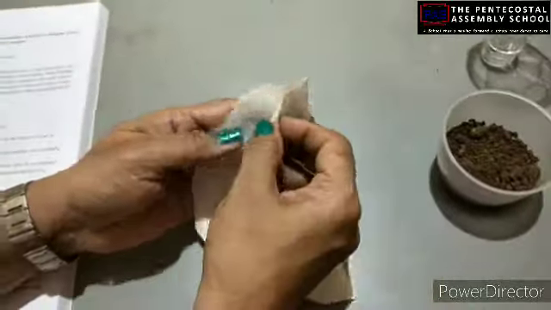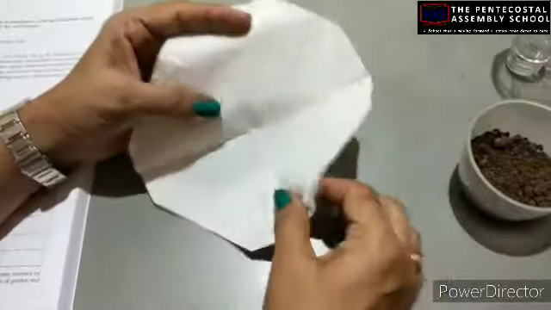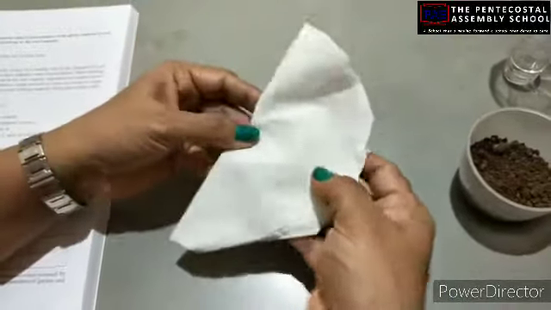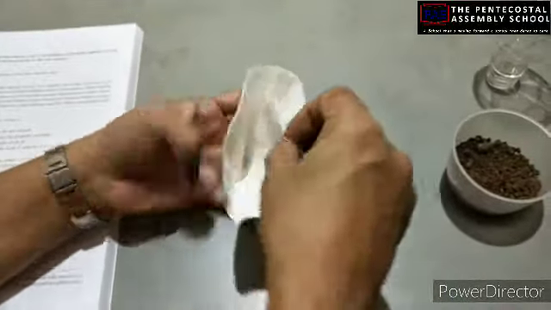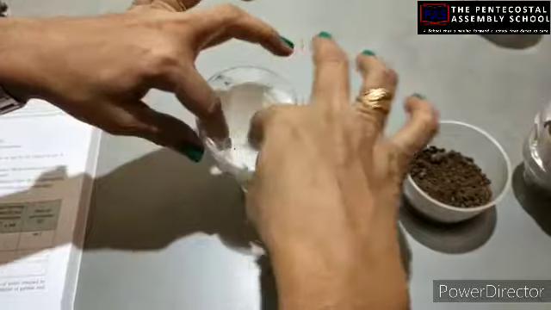Now what we need is to take filter paper. If you don't have filter paper, you can take a napkin and make a circular one like this. You have to fold this and make a cone to keep in the funnel. You can put this cone in the funnel to cover the stem of the funnel.